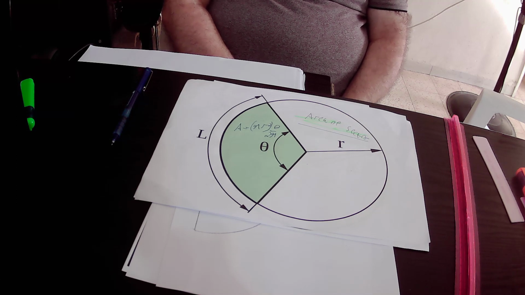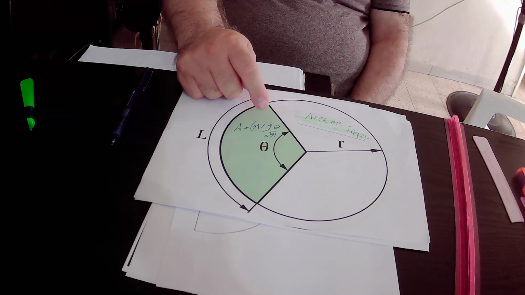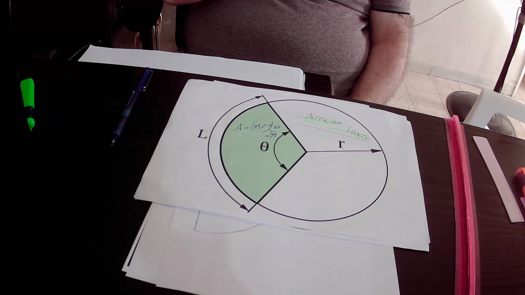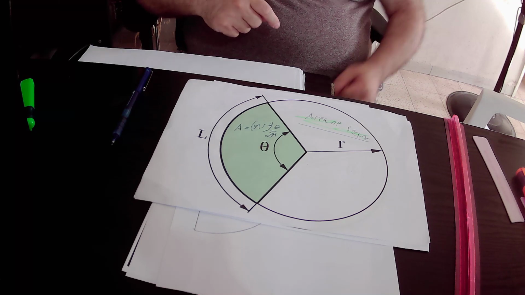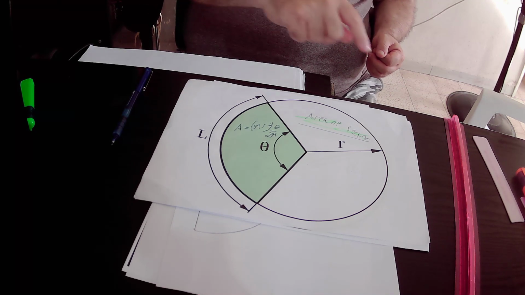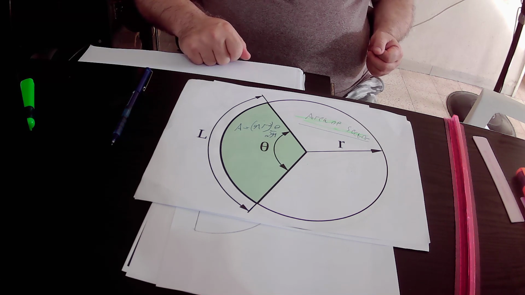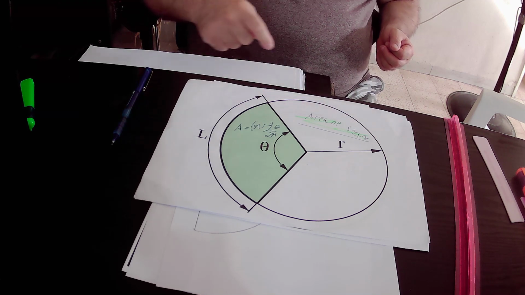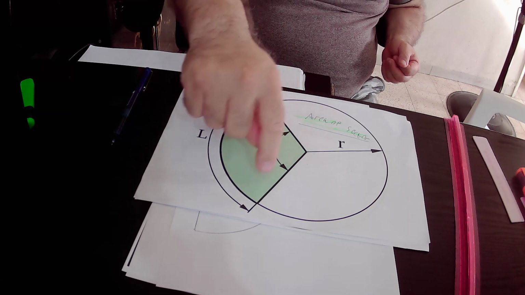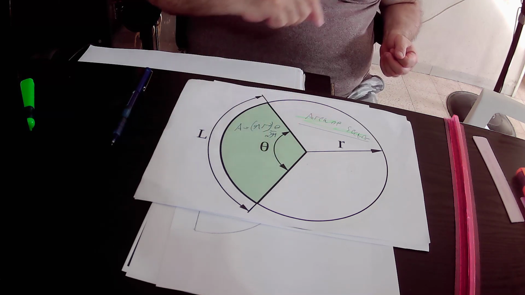So the ratio between the two angles gives us the relative percentage that the sector occupies out of the area of the entire circle, and when we multiply that ratio by the area of the entire circle, it will give us exactly the area of this sector, that is the green shape.